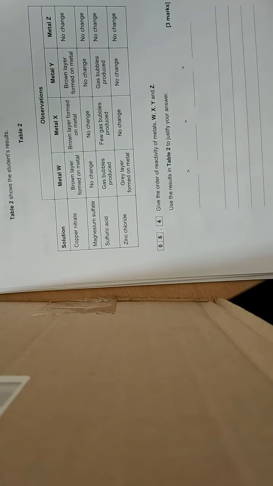And this is actually quite easy. If you look at the table, anywhere you can see no change, I'm just going to put a little star. Anywhere it says no change, that means the metal hasn't reacted. We've put it in a solution of something and nothing's happened.